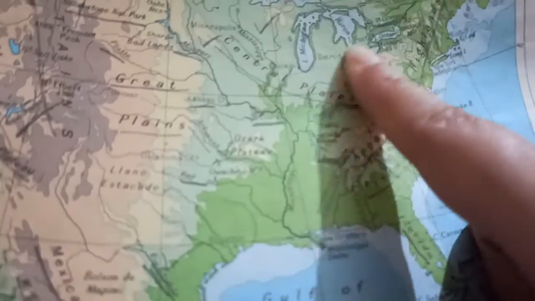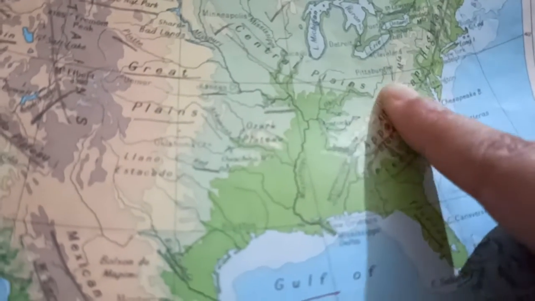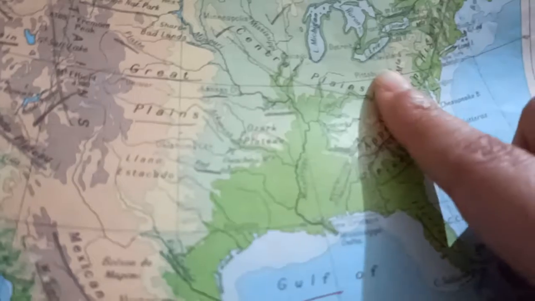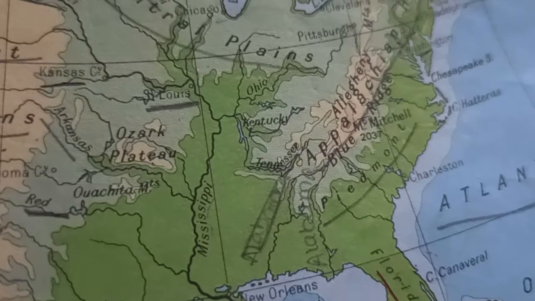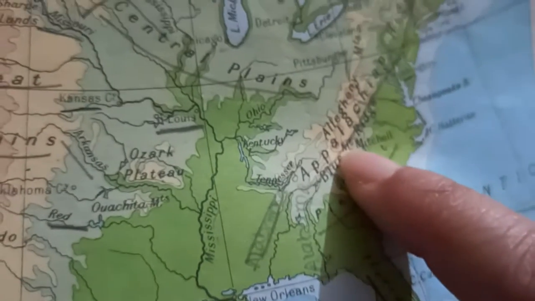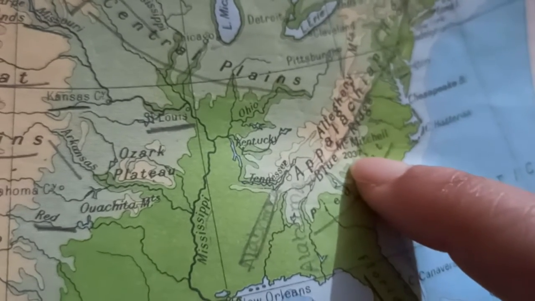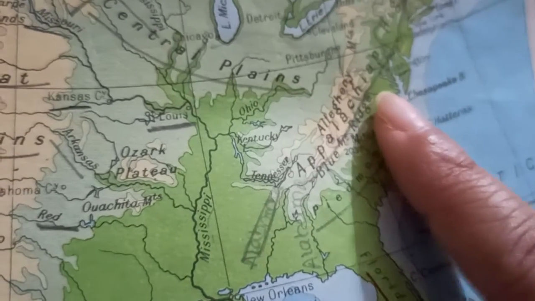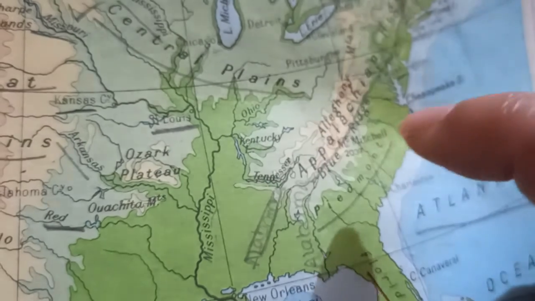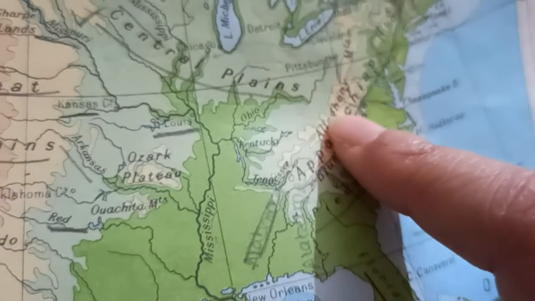The average elevation of this particular region is about 2000 meter, and Mount Mitchell you can see present over here. The height is 2037 meter, the highest part of the Blue Ridge Mountain and also the highest peak of this Appalachian Mountain.